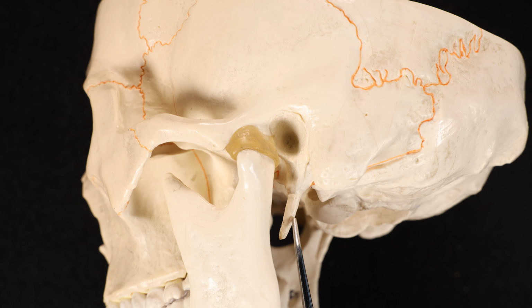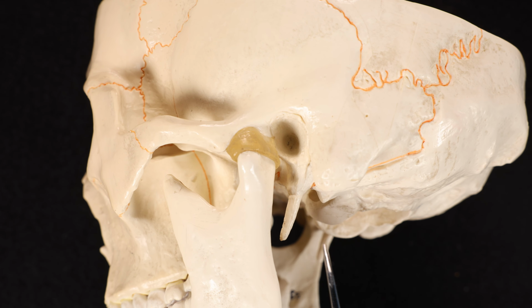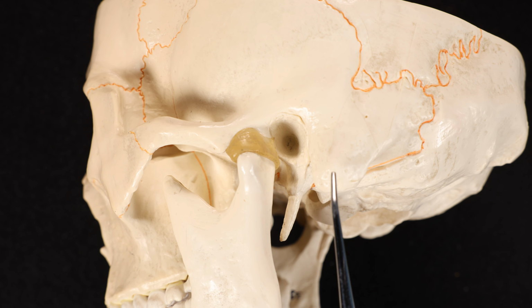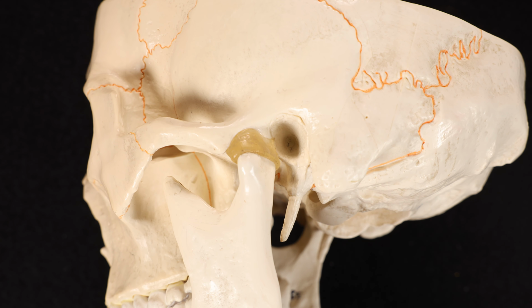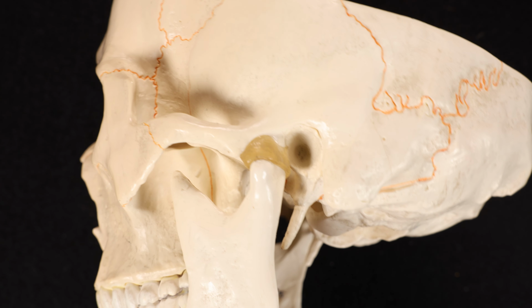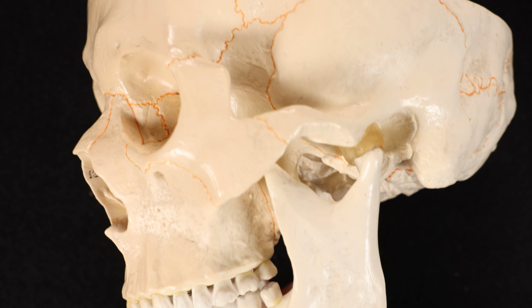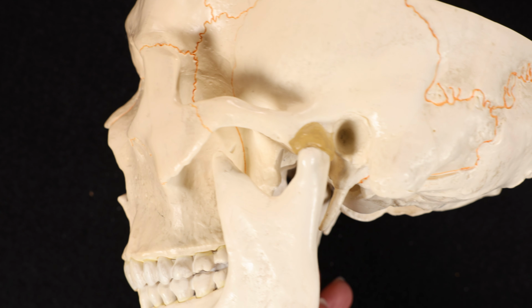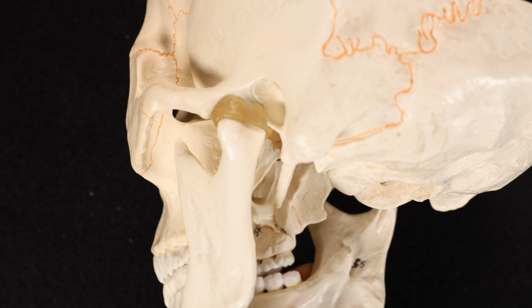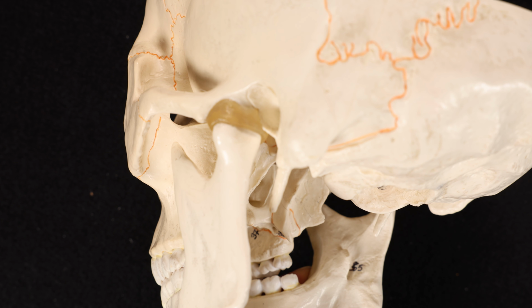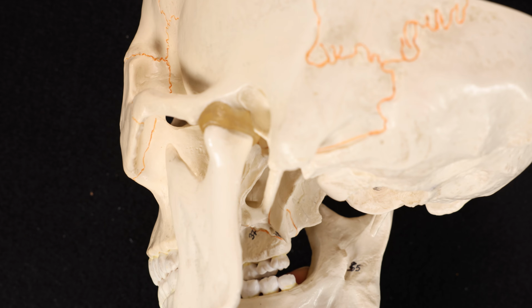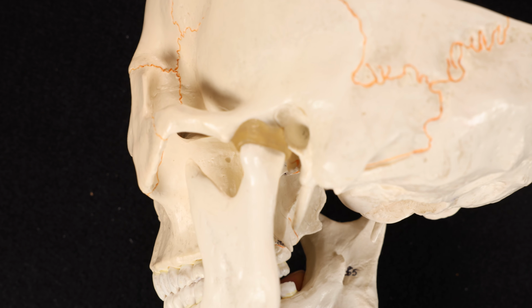The styloid process is just going to be a little bit towards the middle, so medial, and anterior to the mastoid process. So this spike here is the styloid process. Now, if I kind of turn things a little bit, you'll notice it's hiding behind the mandible, but if we rotate a little bit from a posterior view, it's easier to see. There's a little easier to see from the posterior view there.